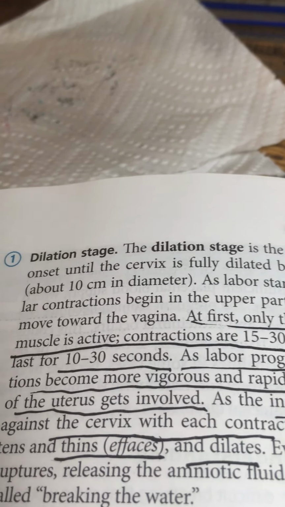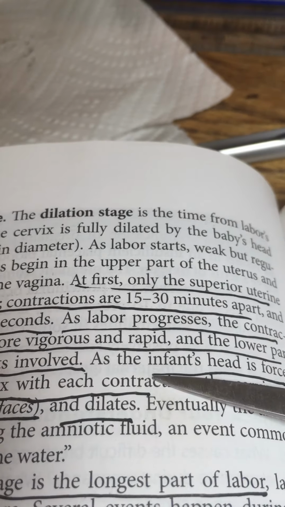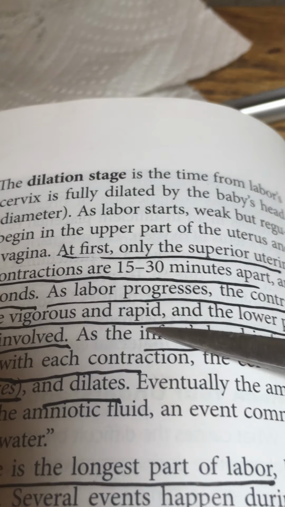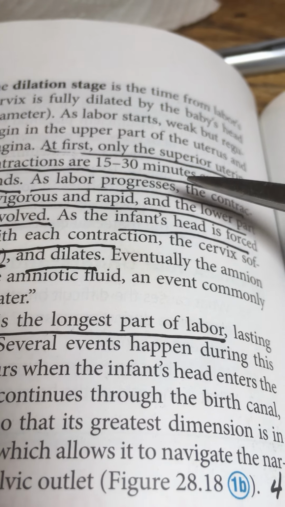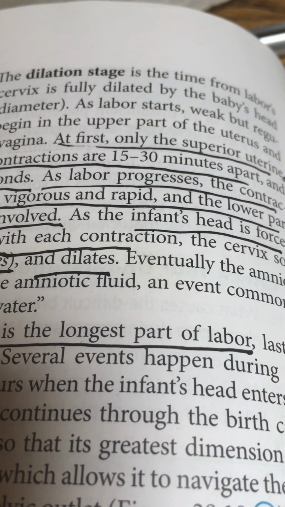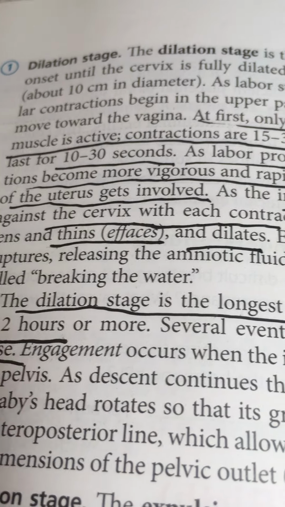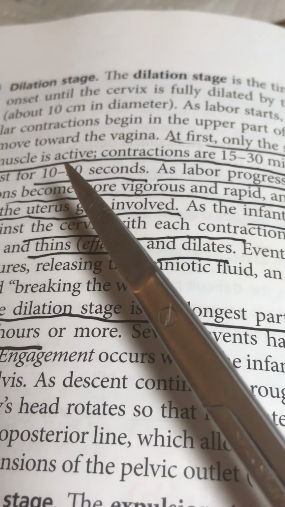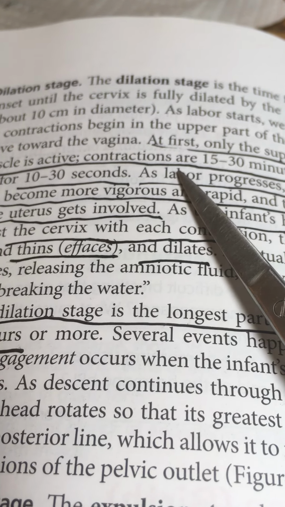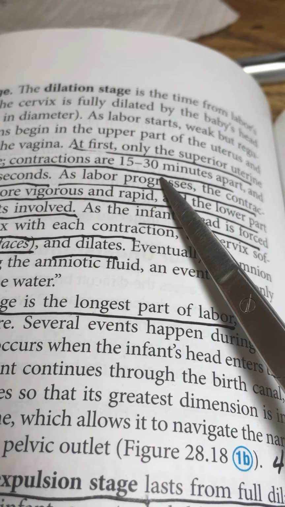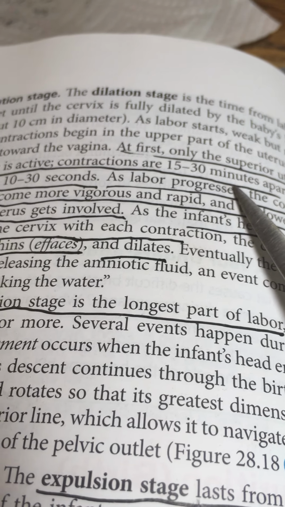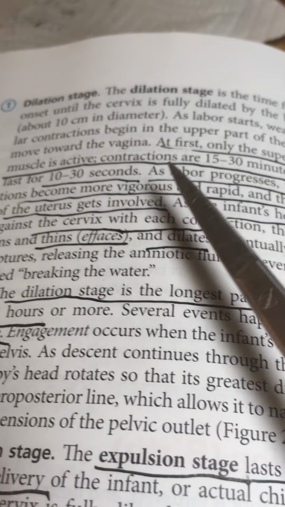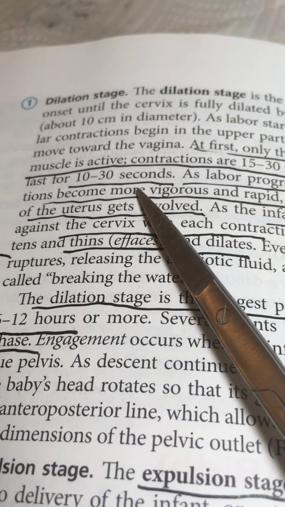So we're at the dilation stage here, and we're considering the idea then that at first the superior uterine muscle is active, is providing active contractions. The contractions are about 15 to 30 minutes apart at the very beginning, only involving that superior aspect of the uterus, lasting somewhere in the vicinity of 10 to 30 seconds.